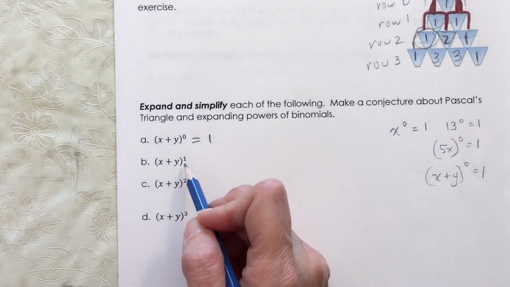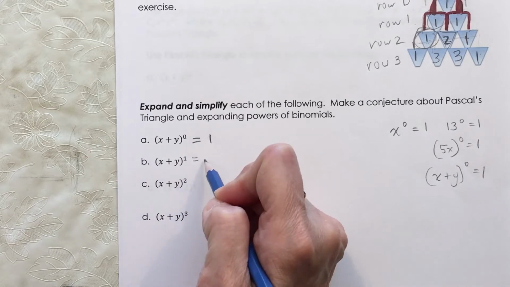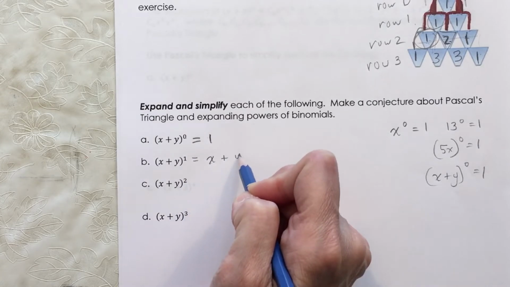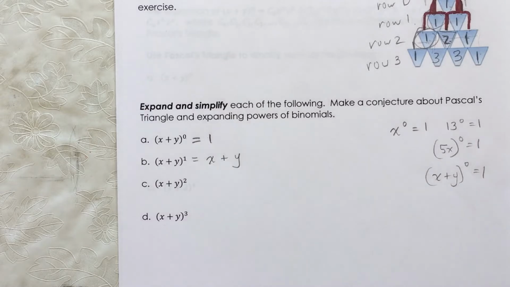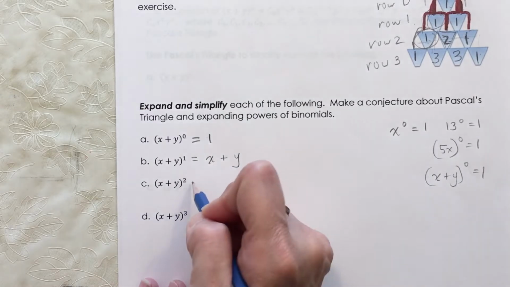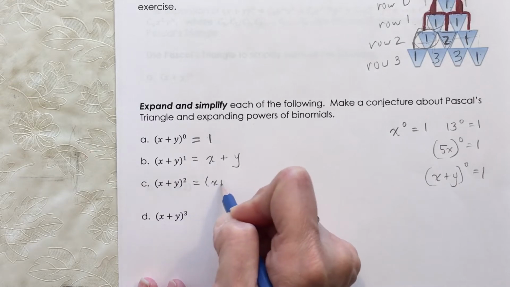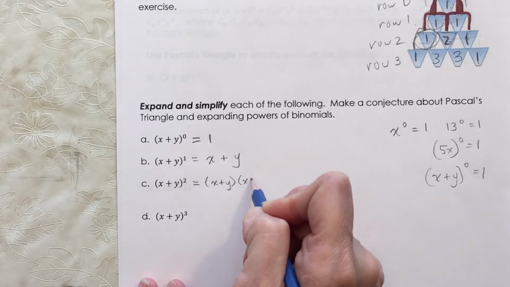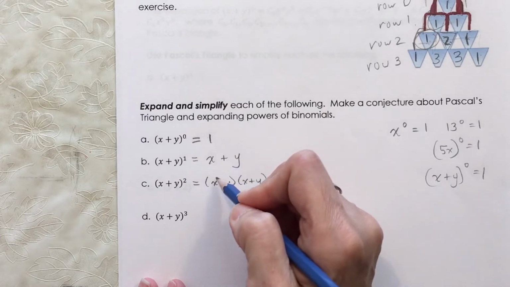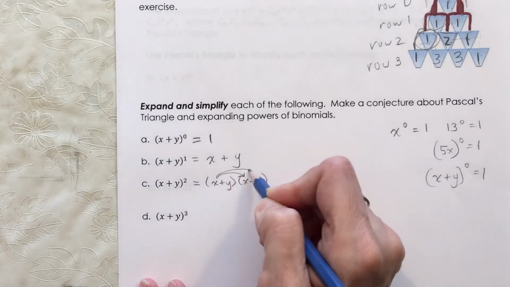Anything to the power of 0 is equal to 1, and anything to the power of 1 is equal to itself. So this is x plus y. x plus y squared. So here we would have to do FOIL. x plus y times x plus y. Expand it out here.